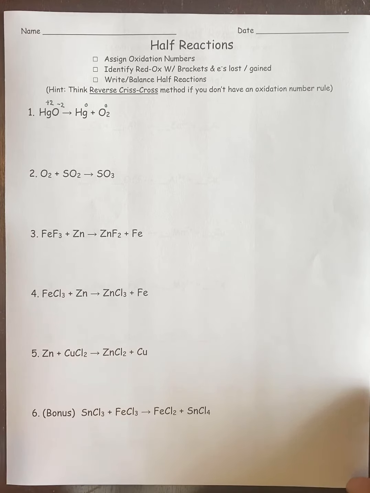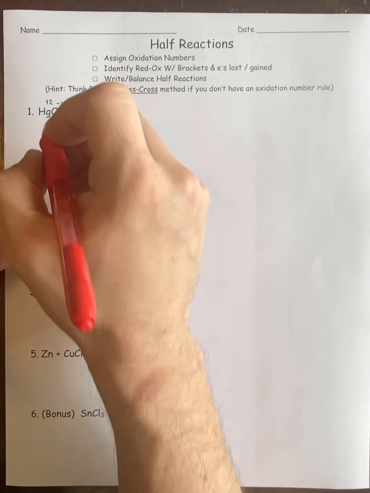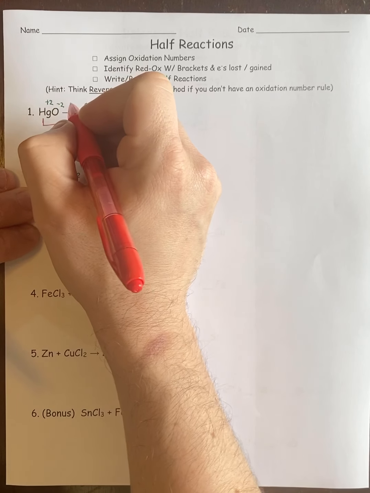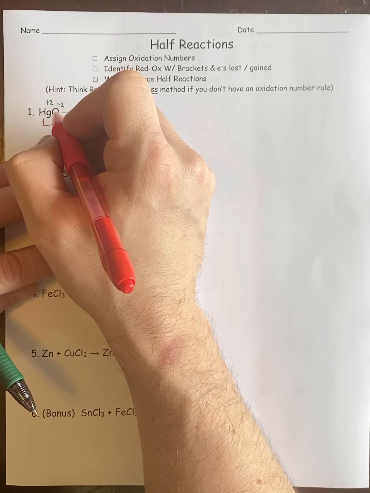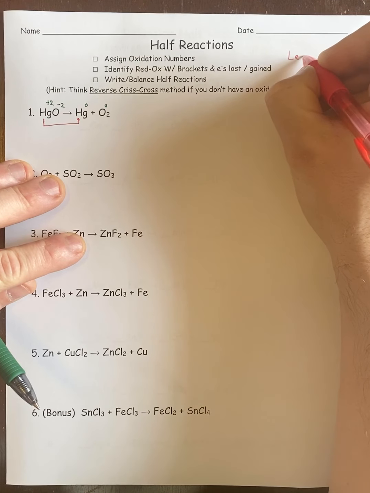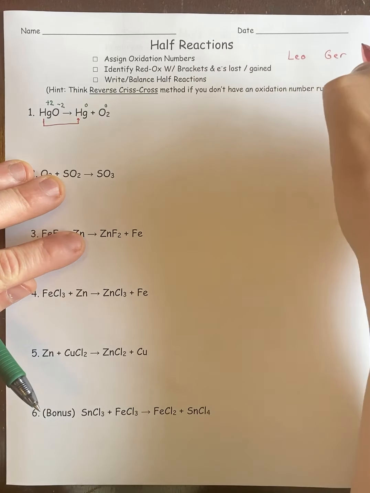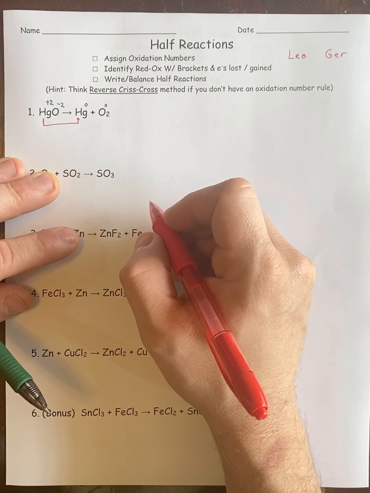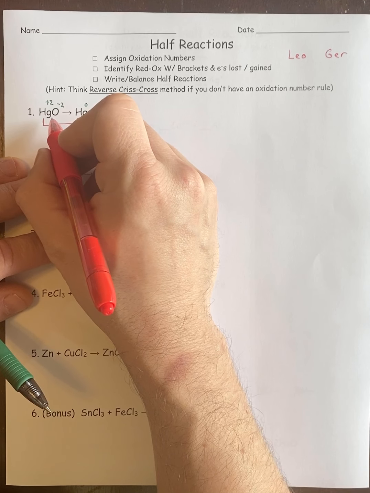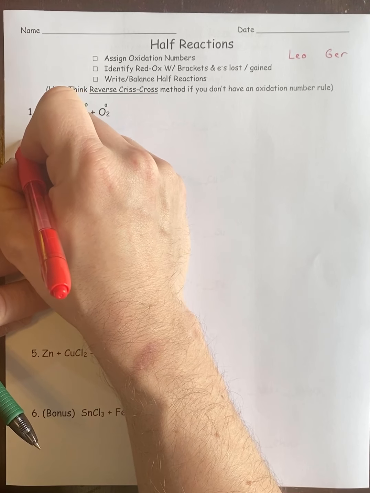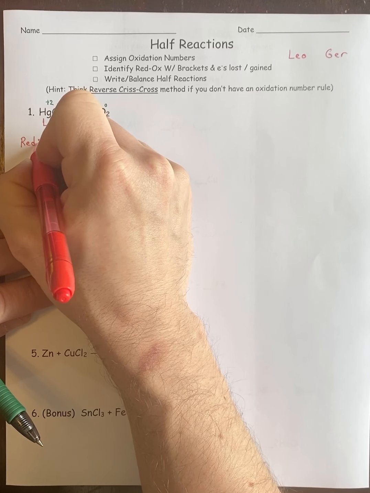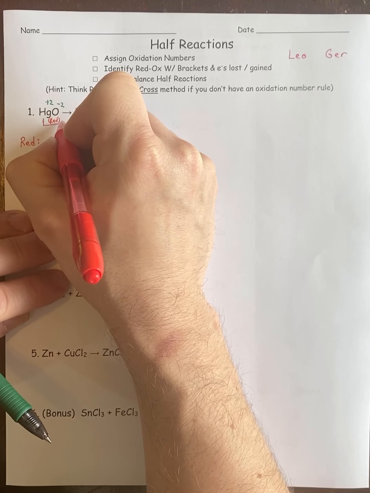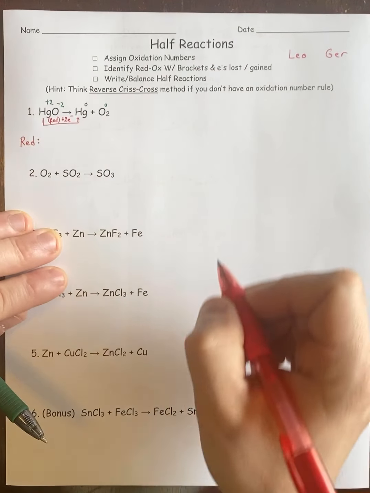So in other words, there's only two elements here in this problem, so finding the change is very easy. Hg changed. It went from +2 to 0. And so by doing that, if we remember our saying, Leo goes ger, or Leo the lion goes ger: lose electrons is oxidation and gain of electrons is reduction. So in this case, this one gained electrons. So it is going to be reduction because it gained 2 electrons.